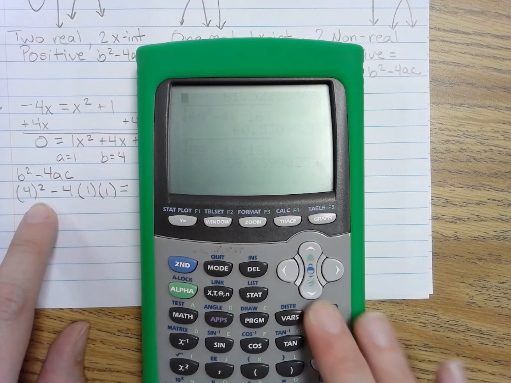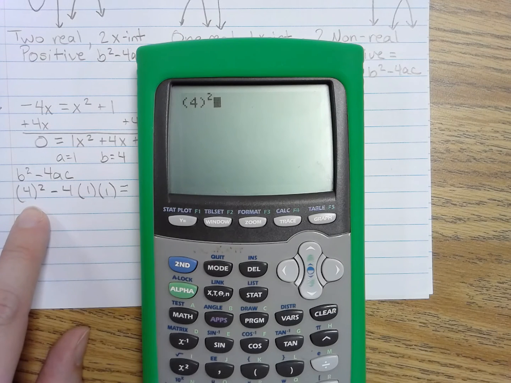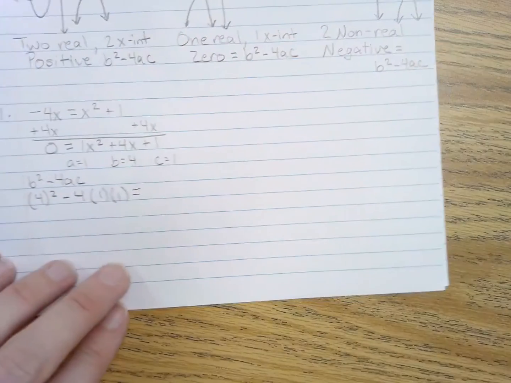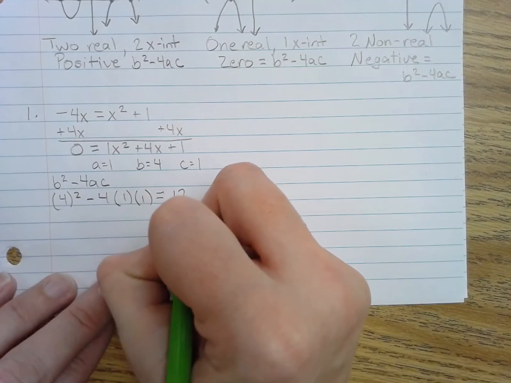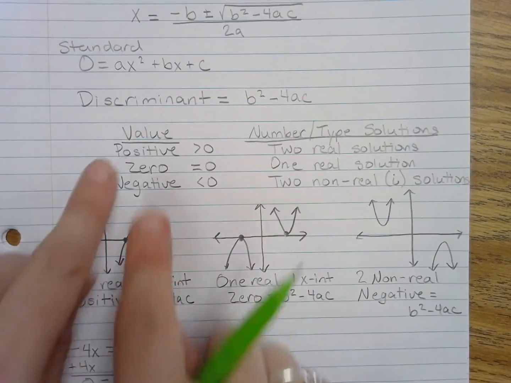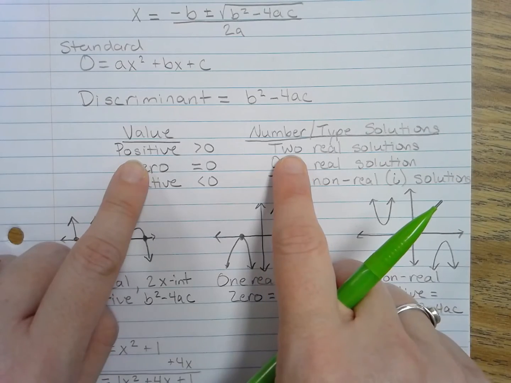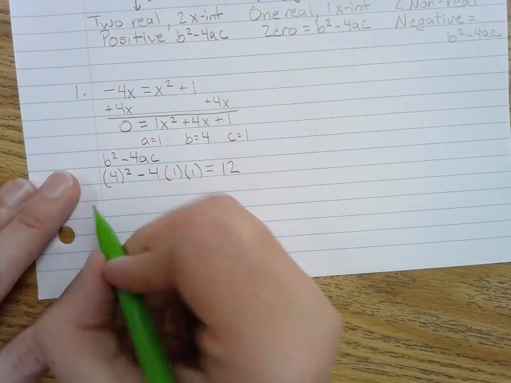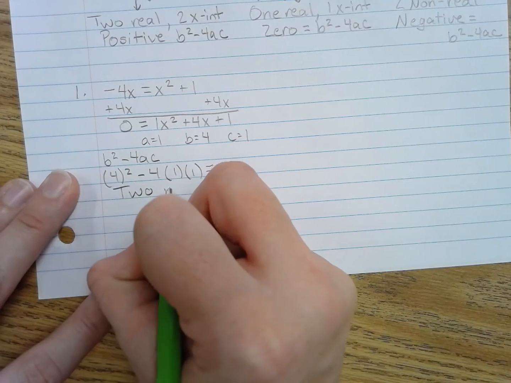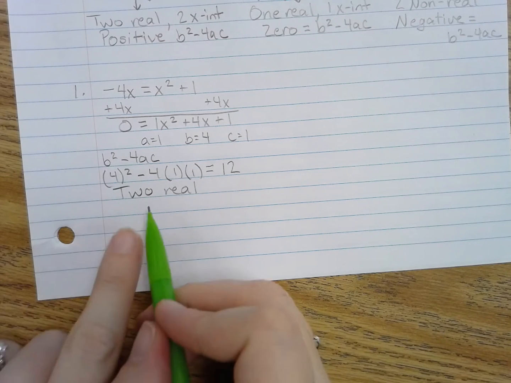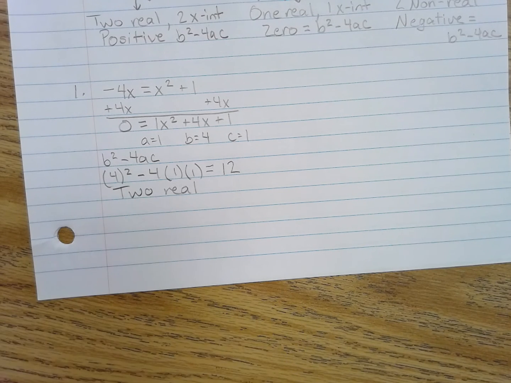Turn it on. Try again. 4 squared minus 4 times 1 times 1. There, we get a value that equals 12. So go back and look. If our value of the discriminant was positive, it came out to be greater than 0. That means that we have two real solutions. We do not know what the solutions are until we solve the entire quadratic formula. But if you solve this with the quadratic formula, you would come up with two real solutions.